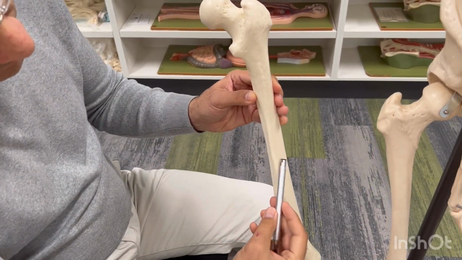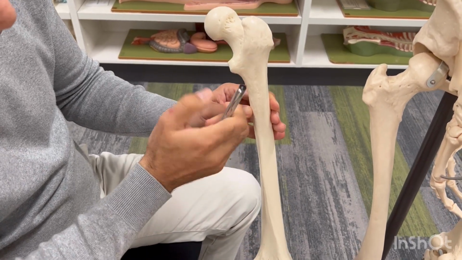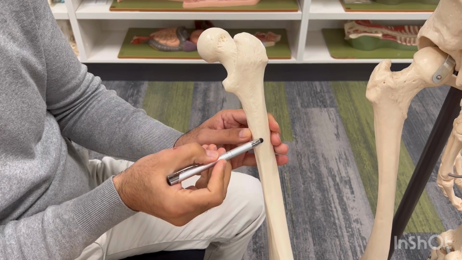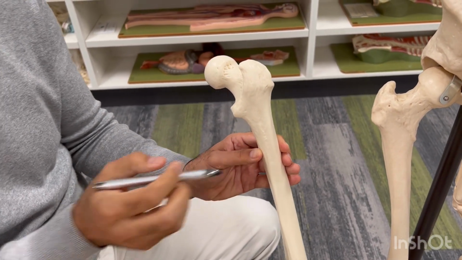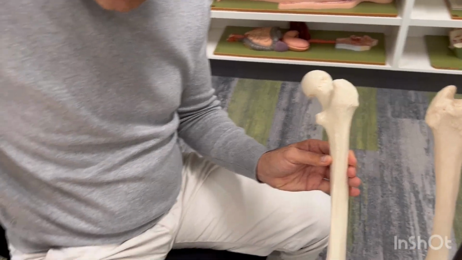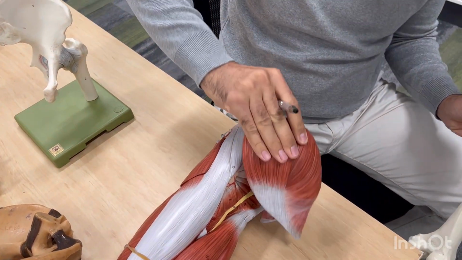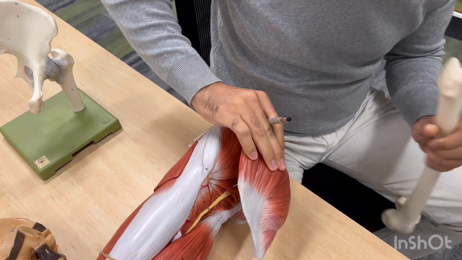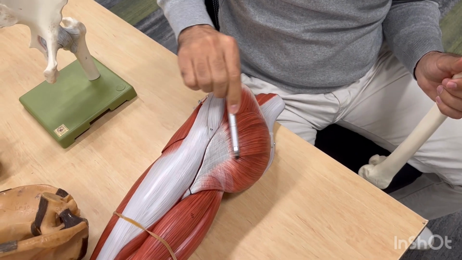If you go up at the top, you can see a rough area here. It is a tuberosity. Then the gluteus maximus attaches. So here is the gluteus maximus.